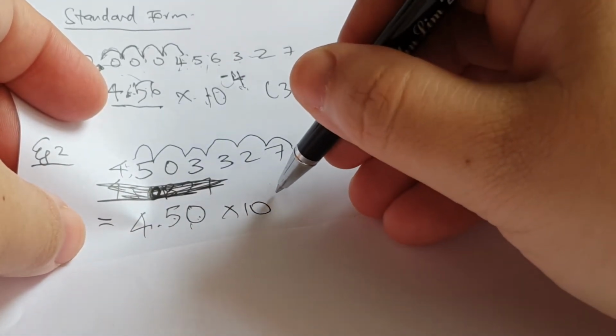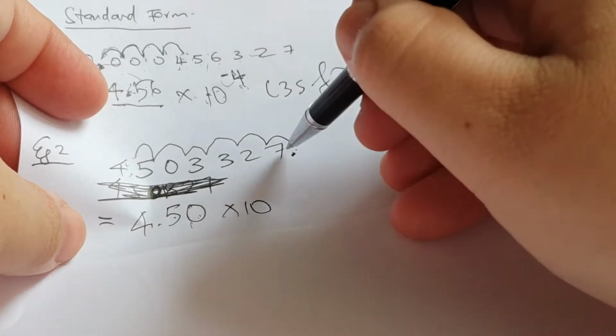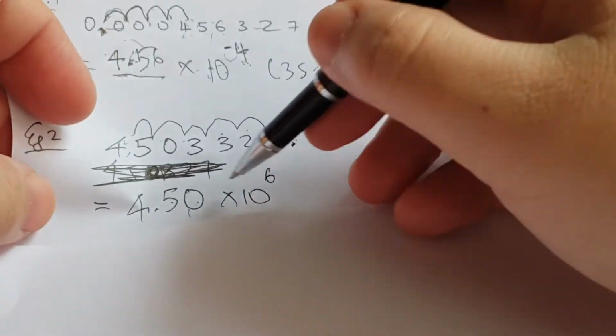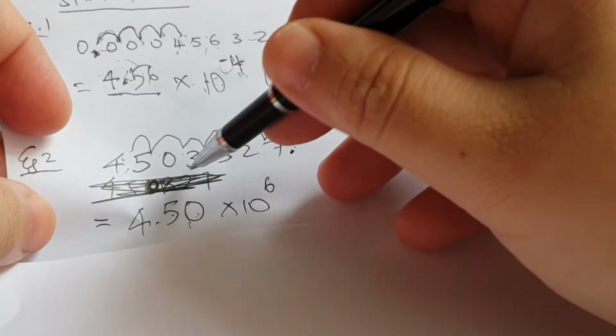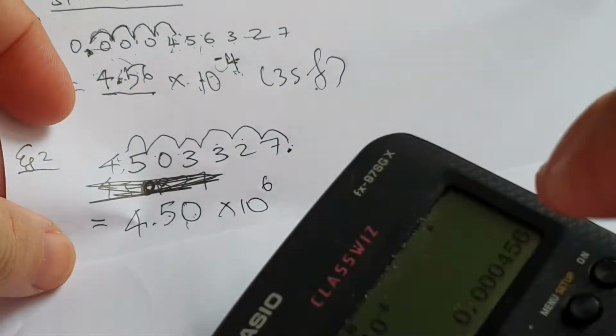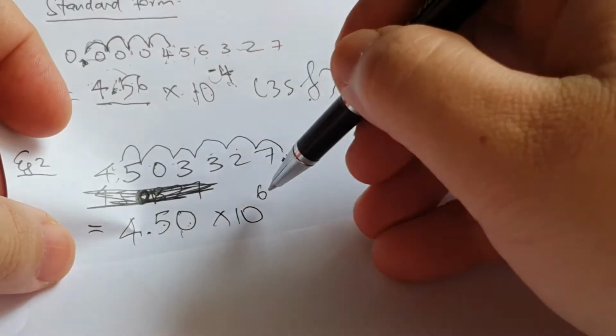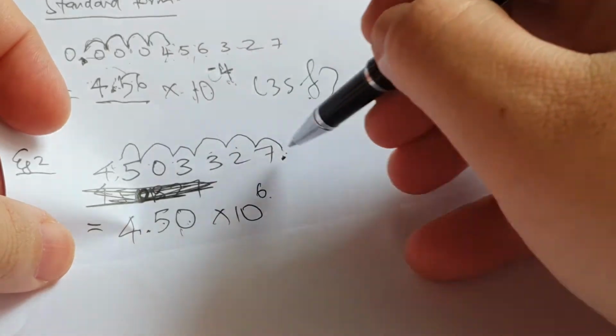Once you have done that, you write 1, 2, 3, 4, 5, 6. You jump 6 places, right? So is it positive power? If you're not sure, again, you use the same method. You press the calculator, then you'll get the answer already. But just to let you know, this is the answer, because this is a big number.